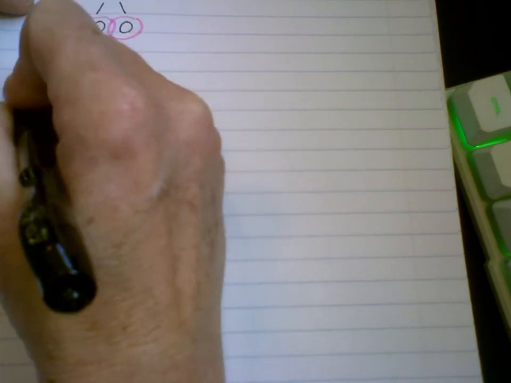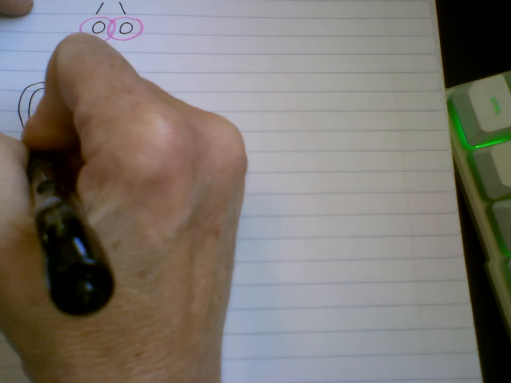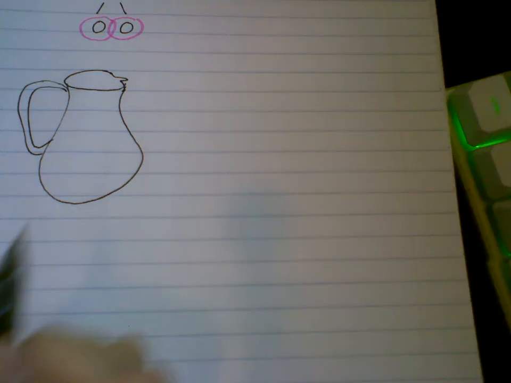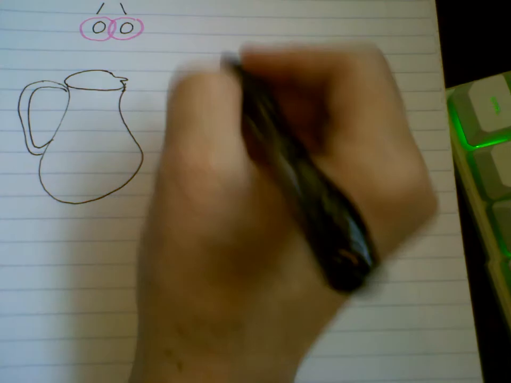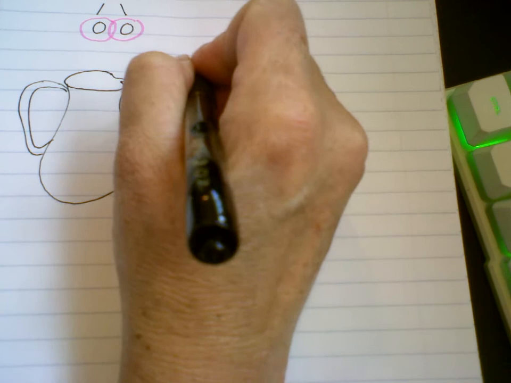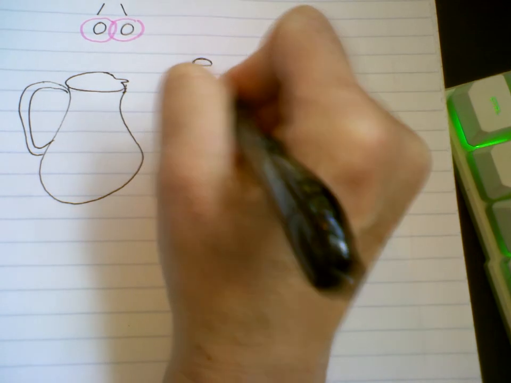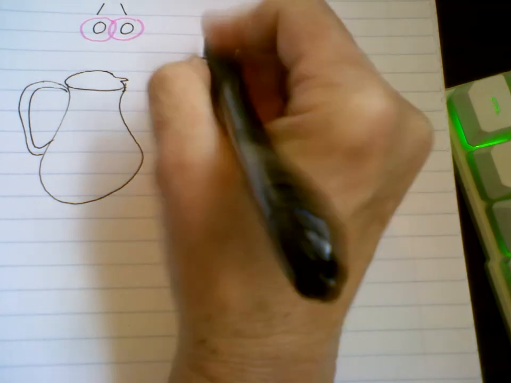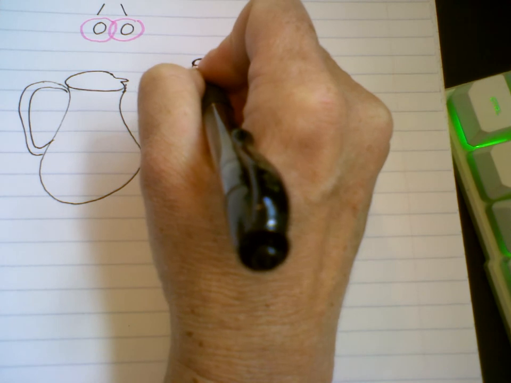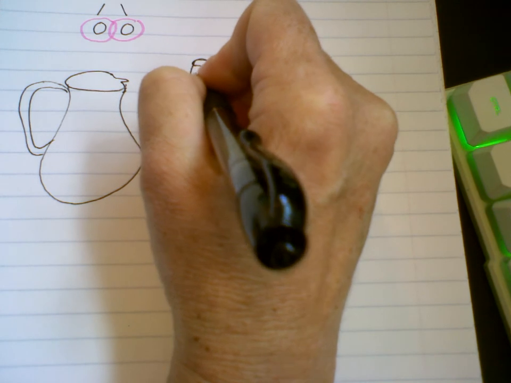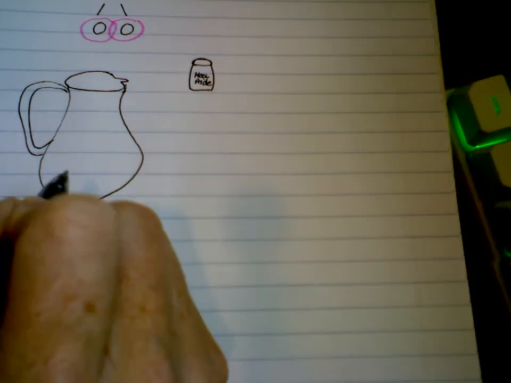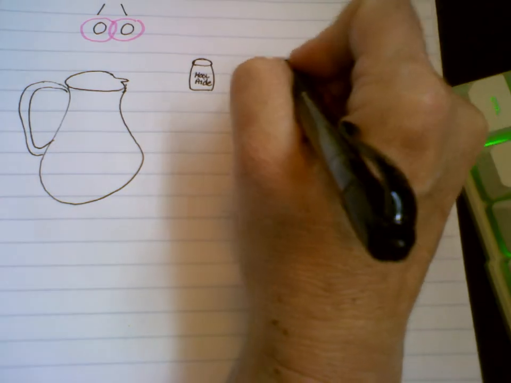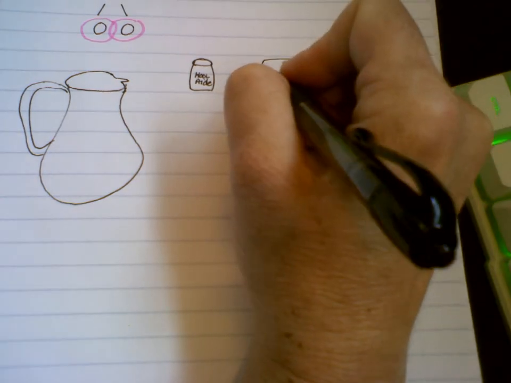You're making some Kool-Aid. And it's not the kind that you have to mix sugar into. It's the kind that comes already pre-mixed, right? So here's my pitcher. I have a little container of Kool-Aid, right? And then I have water. I'm going to add the water to it from my faucet.